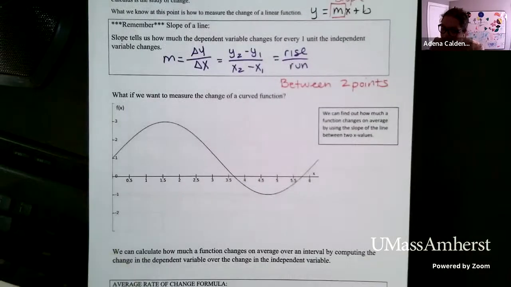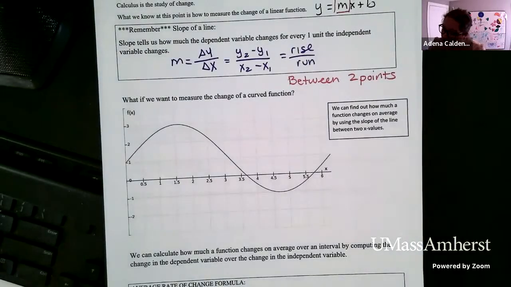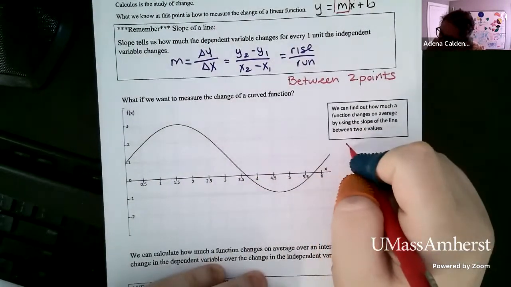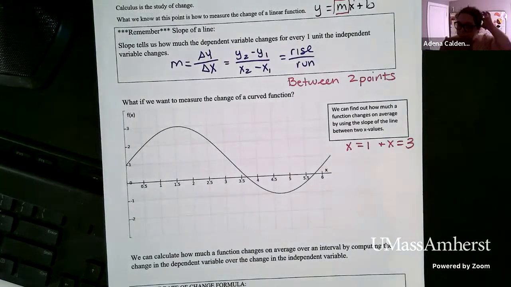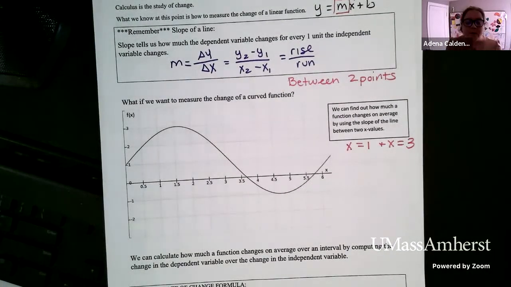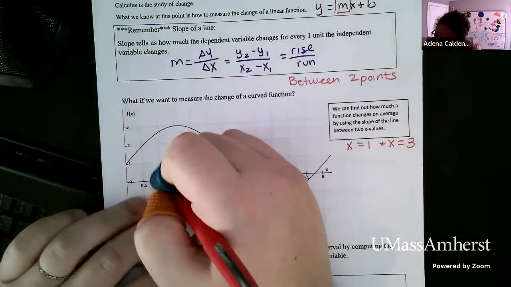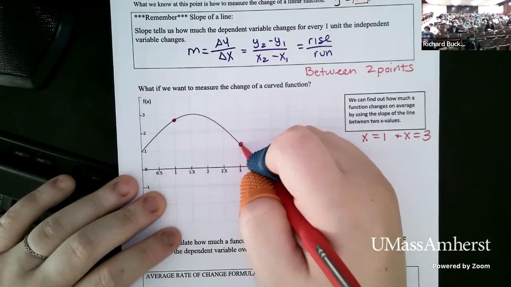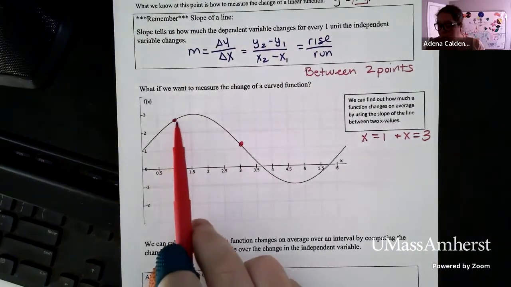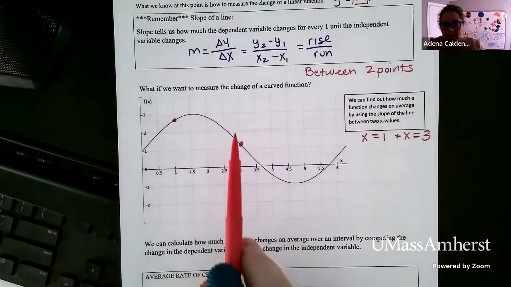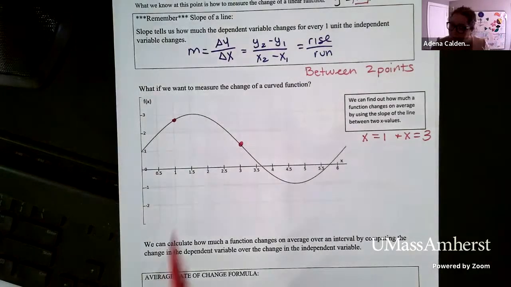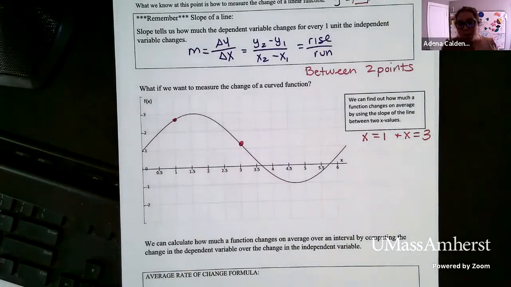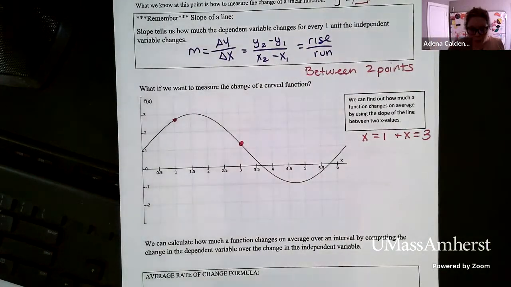Okay, so let's consider an example where we are interested in how much this function changes between x equals 1 and x equals 3. Okay, so we want to know how much does this function change from 1 to 3. So for 1, if I go up here, and then 3, I go up to here. So I'm interested in how much this function changes from here to here. Okay, now that is the ultimate goal, and we don't have enough tools to figure it out exactly yet, the rate of change. That's what we're trying to build up to, the rate of change.